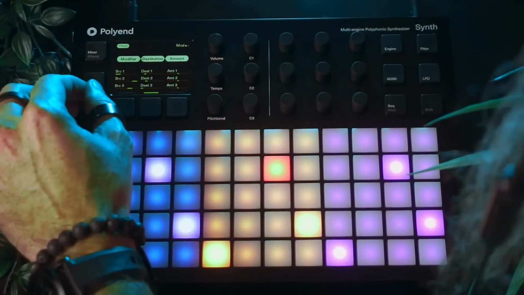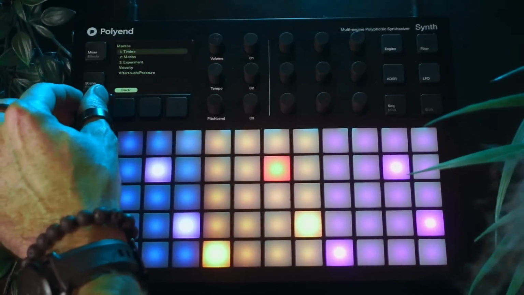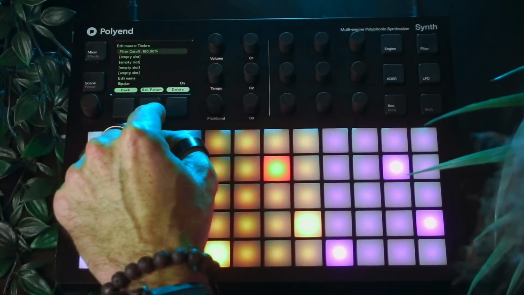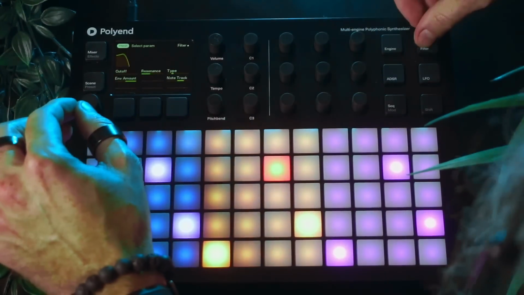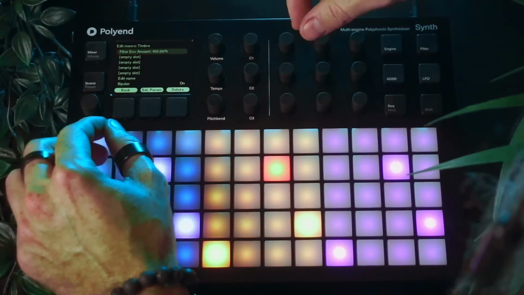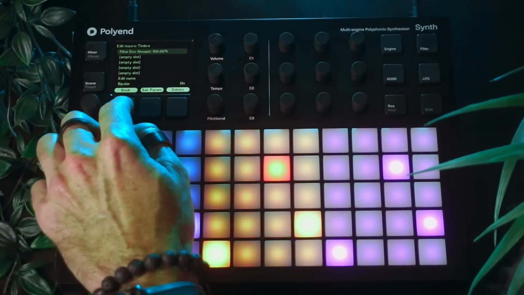I guess for the gold synth, a better destination for the macro would actually not be filter cutoff. It would be the filter envelope amount. So we're going to put that in, try that again.